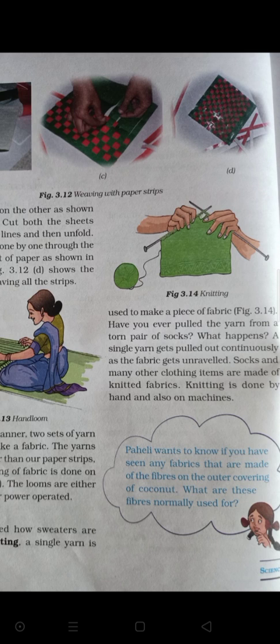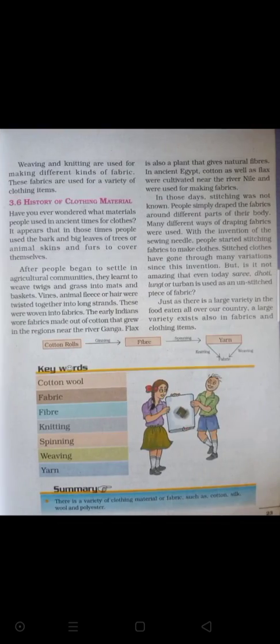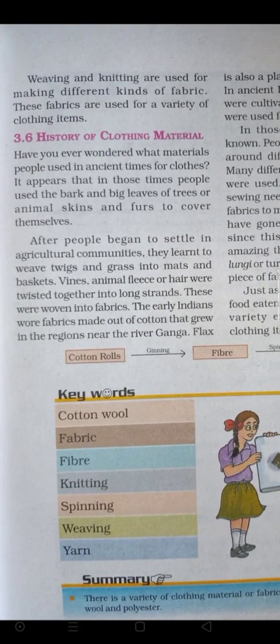Okay, now knitting is done by hand and also by machine. Many people like to do it by hand because with the hands we can make our choice of designs. We can make designs in our own way. Okay, but in the machine there are some protocols we have to follow, and then we get the design. Okay, so this is all about knitting. Now here one point is that weaving and knitting are used for making different kinds of fabrics, and these fabrics are used for a variety of clothing items.